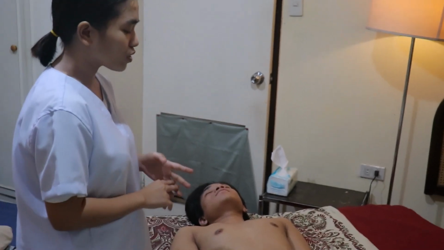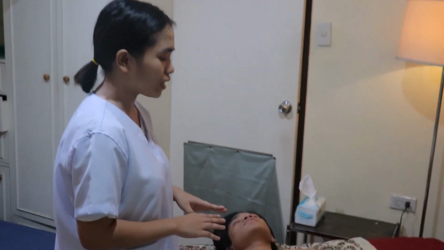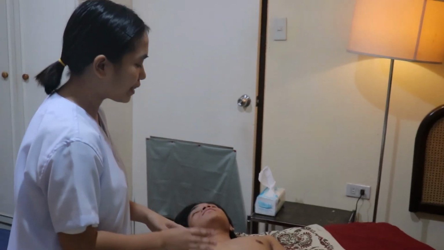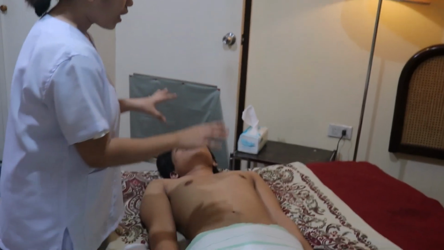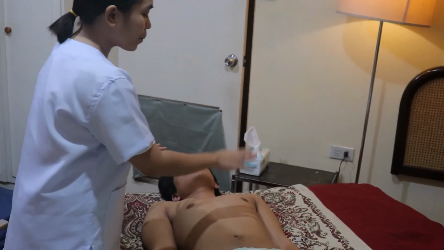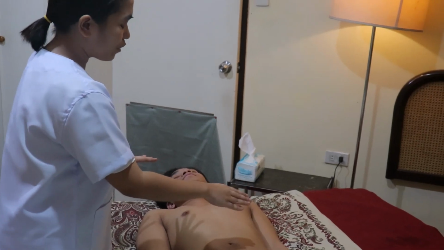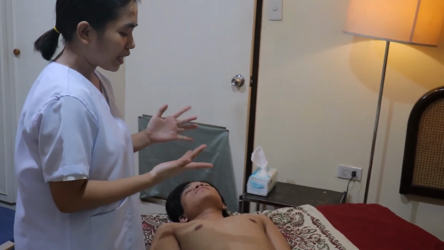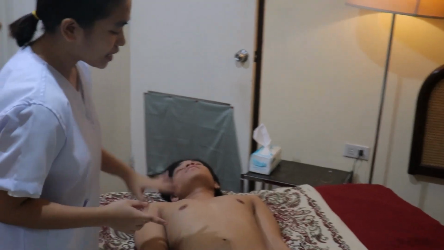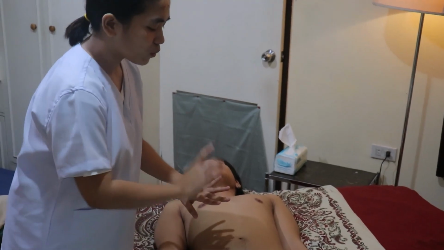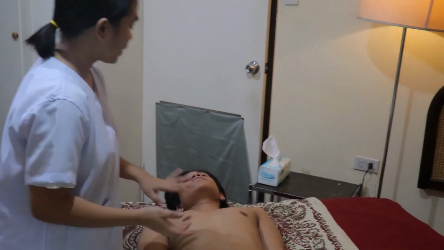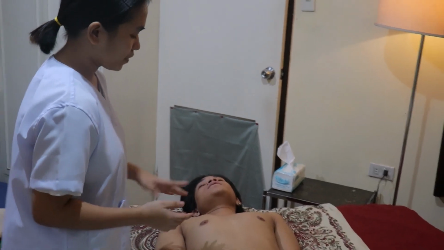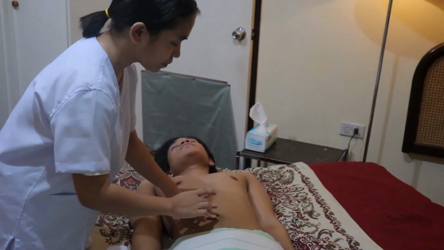We will use a systematic pattern in percussing the client's abdomen, starting from the lower right, then counterclockwise to the upper right, upper left, and then the lower left quadrant. We will use the finger pads of both index fingers, one in direct contact and the other one on top, tapping. Sir, okay, I will now percuss your abdomen. Okay, nurse. Okay, let's start.